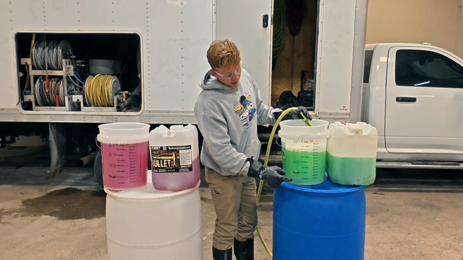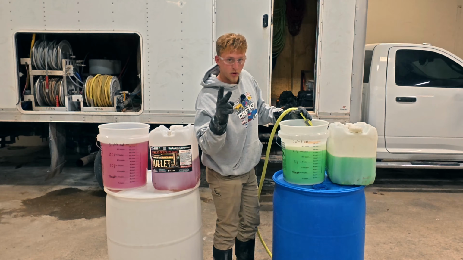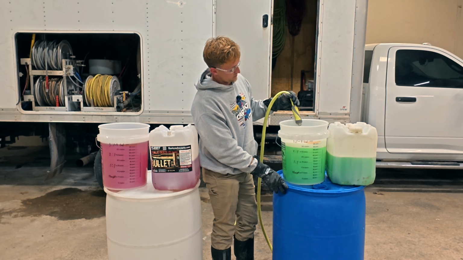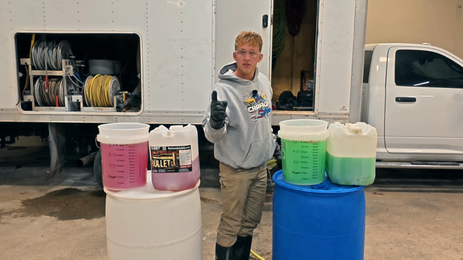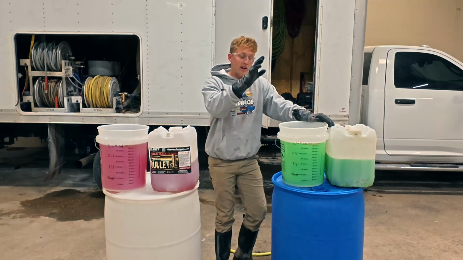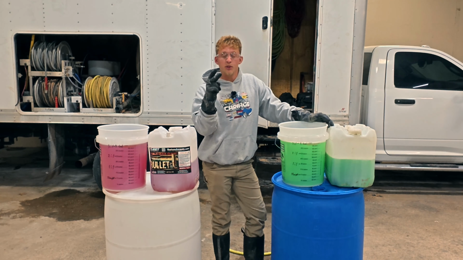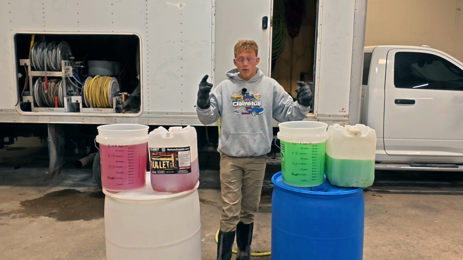At 2:1, we have 1 part of concentrate and 2 parts water. And at 3:1, we have 1 part concentrate and 3 parts water. We've got 4 gallons of ready-to-use number 2 trigger mixed up at 3:1. Now we're ready to wash.